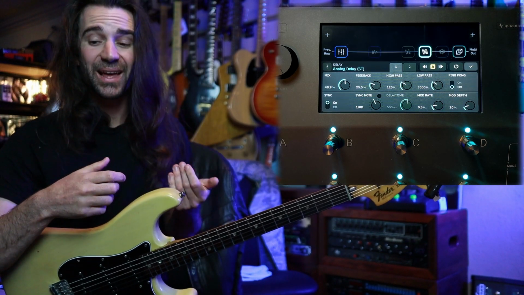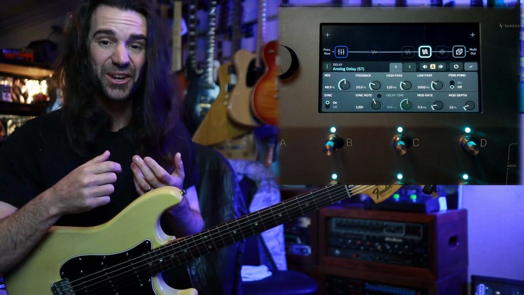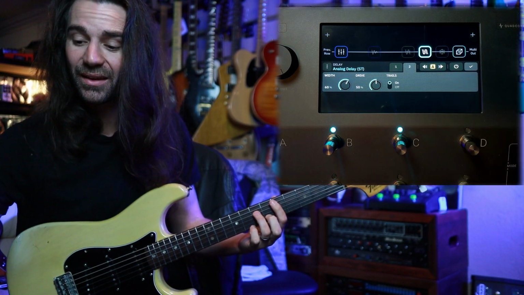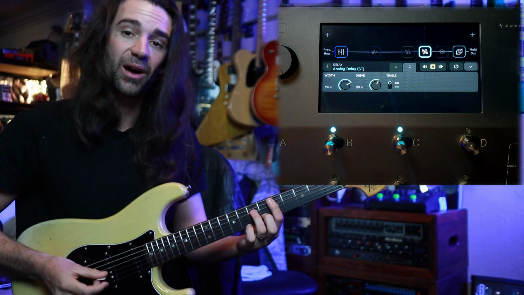There's also an analog delay in here. I've got it set up as the stereo analog delay, and the defaults are nice and crusty. I've got a dotted eighth note in here, and I'm going to add a little bit of extra width on here and a little bit of extra drive. Let's hear it.